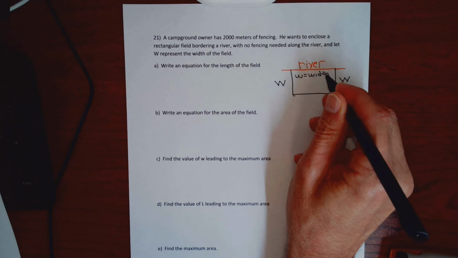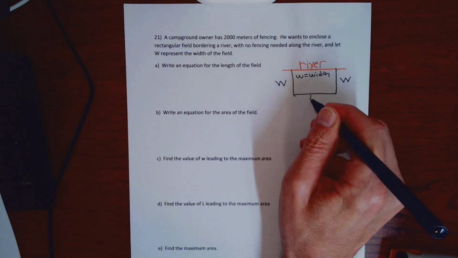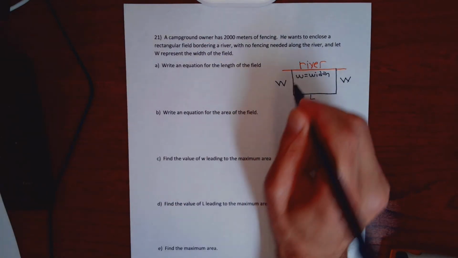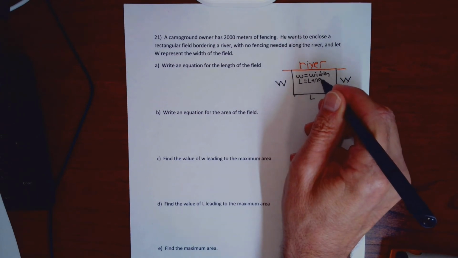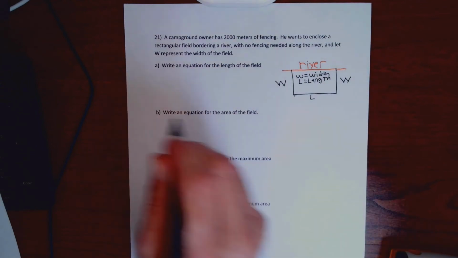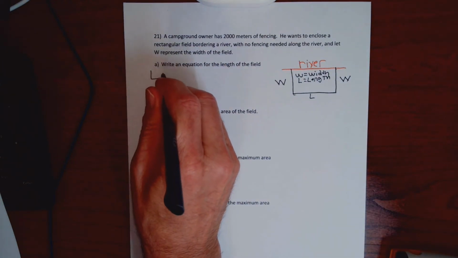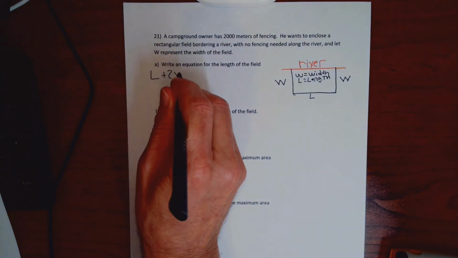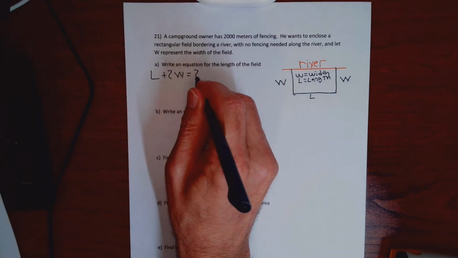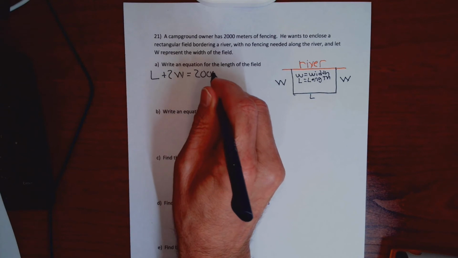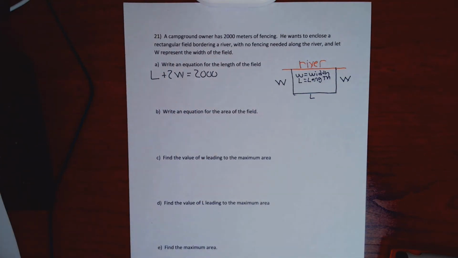The units are going to be in meters. And the side parallel to the river I call the length. And this campground owner's building 1 length and 2 widths, and all the 3 sides need to add up to the 2,000 meters of fencing that are available.